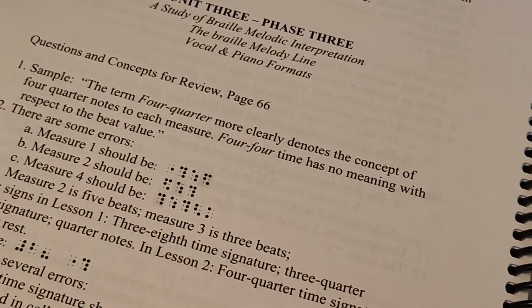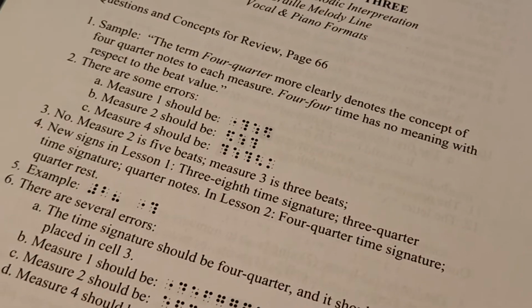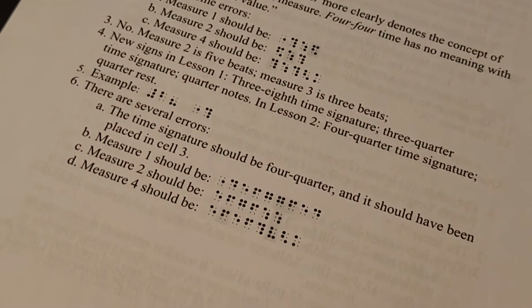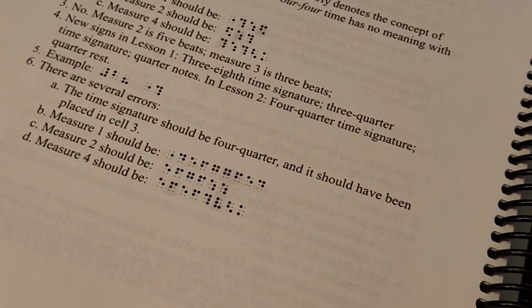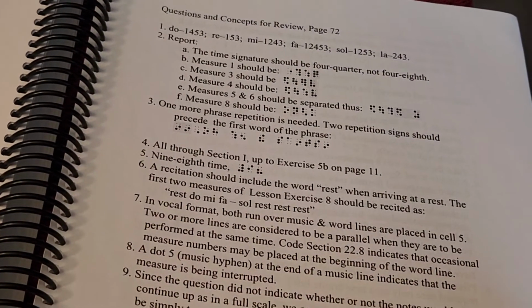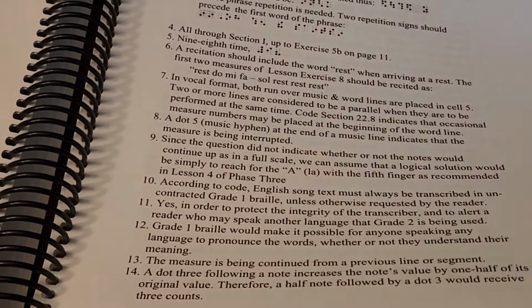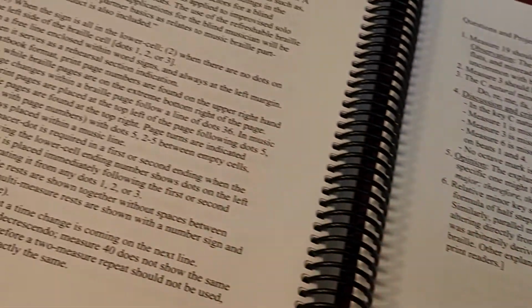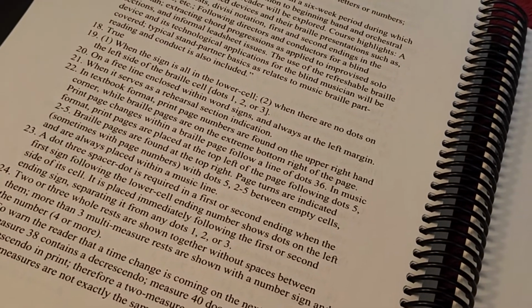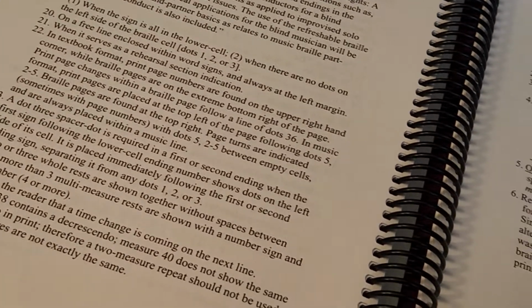These must be questions and concepts for review. I'm not exactly sure what that means, but it's just more questions and concepts. I would say Richard Taesch did put a lot of time into writing this book. It's kind of cool.